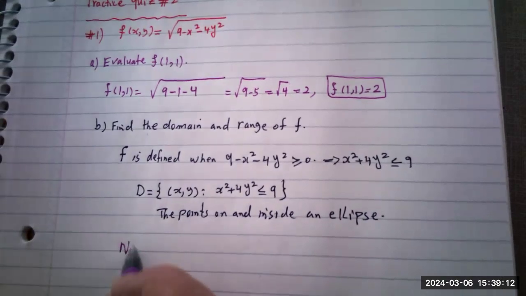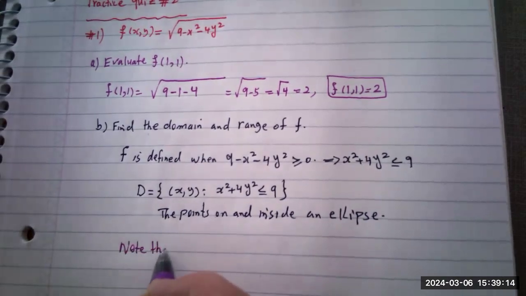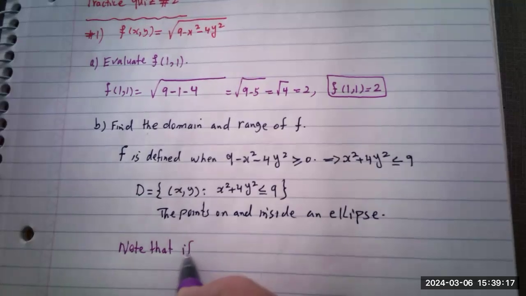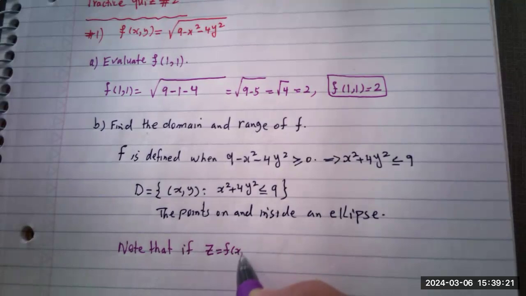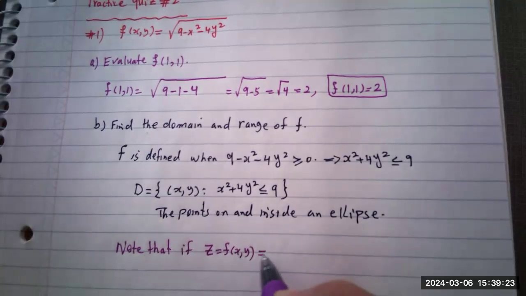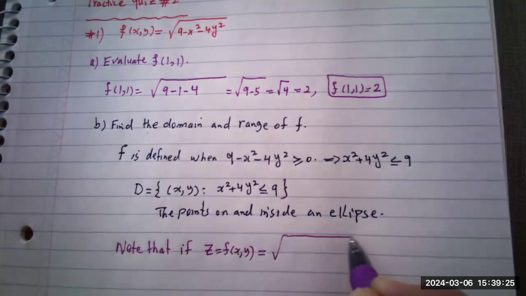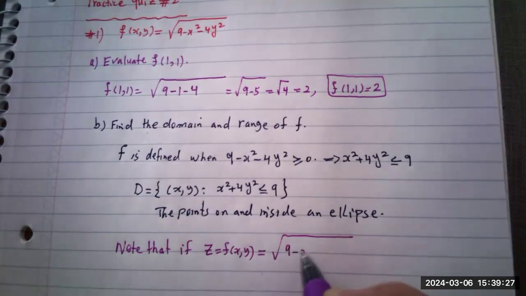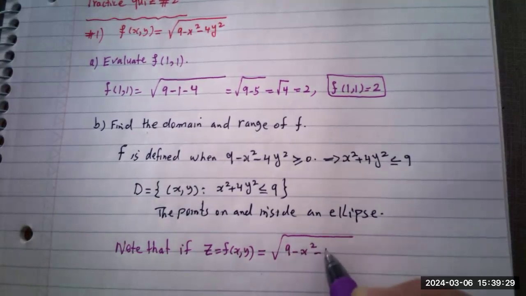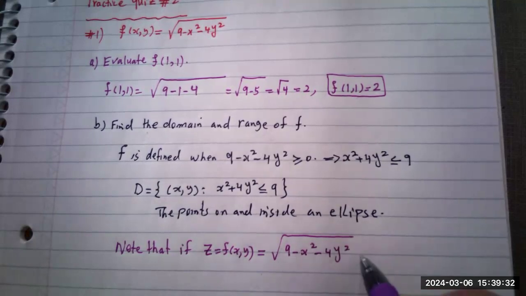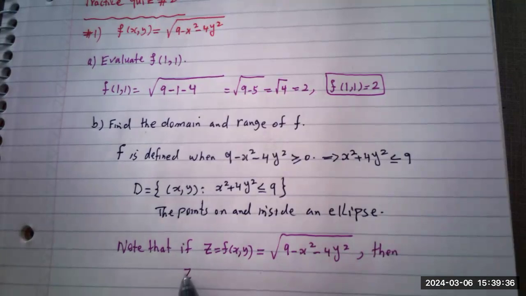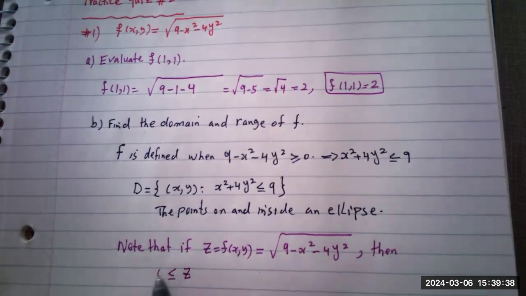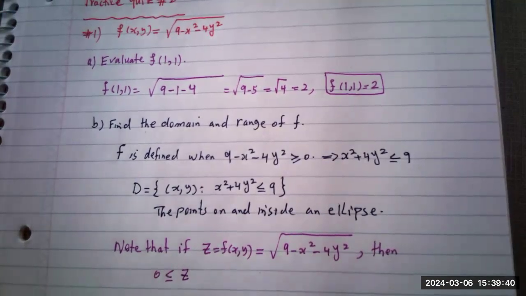Say that if you are going to call the output z equal to f of x comma y, which is your function, 9 minus x squared minus 4y squared, then get the restriction. The restriction is z is never negative, so z is greater than or equal to 0. And check to see if you can find any other restriction.